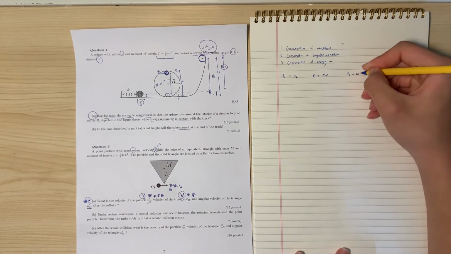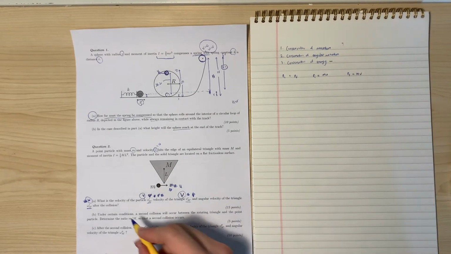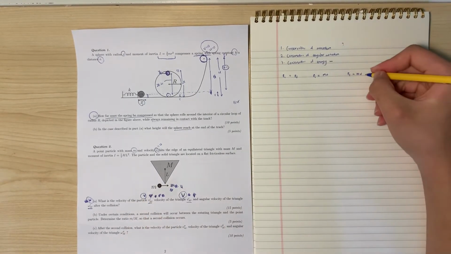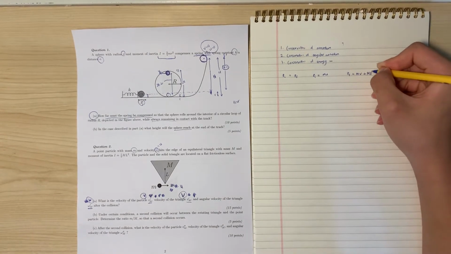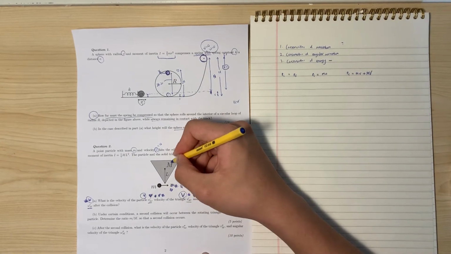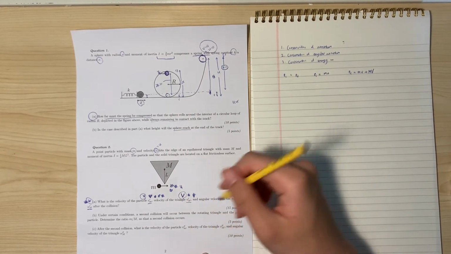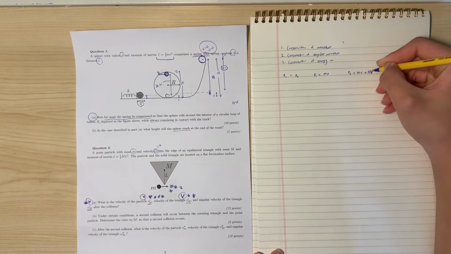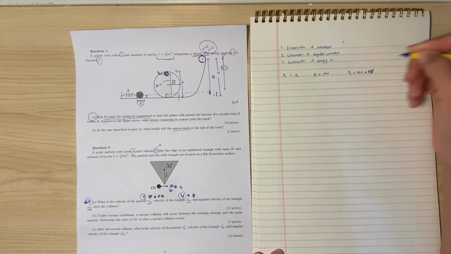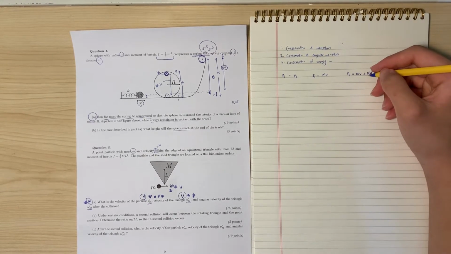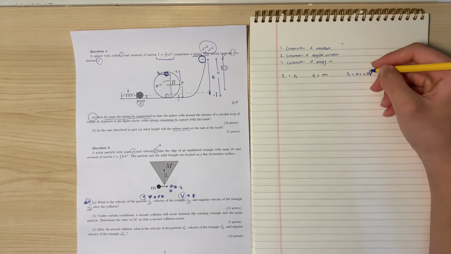So that would be mv, because we're talking about the velocity of the particle after collision, which we assigned as small v, plus big M times big V, because the mass of the triangle is big M and the velocity of the triangle after collision is big V as we assigned it. I'm going to make it extra clear that it's a big V and this is a big M. Is there a better variable than big V?